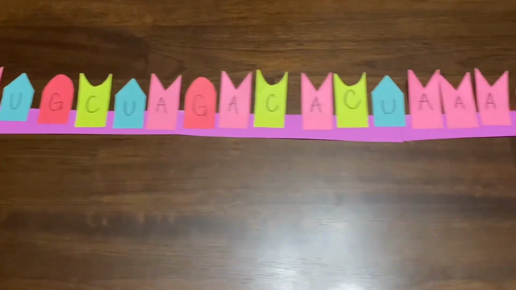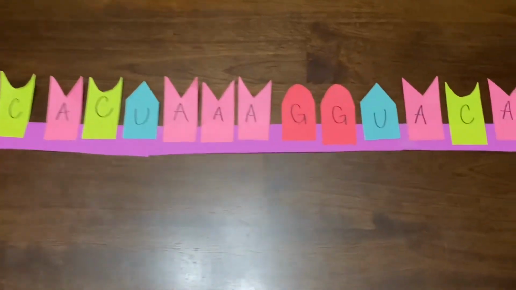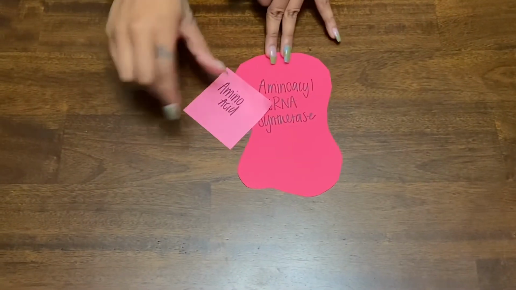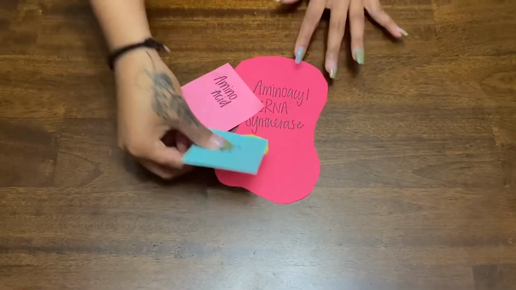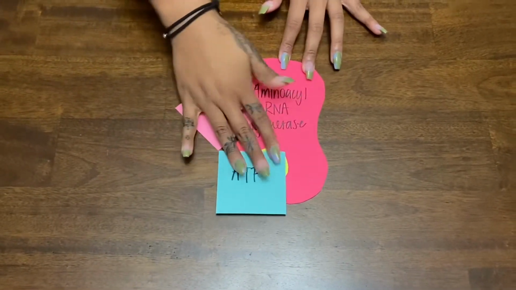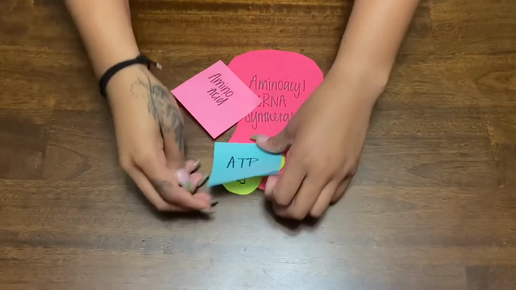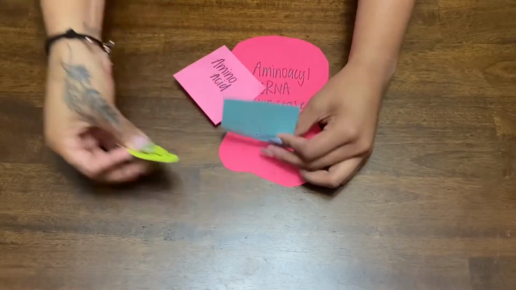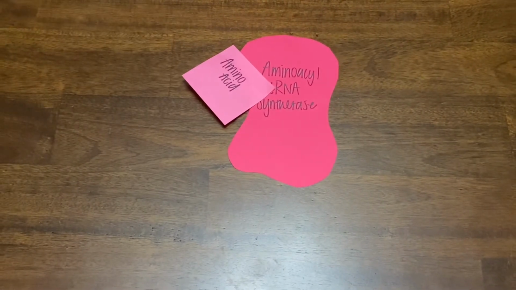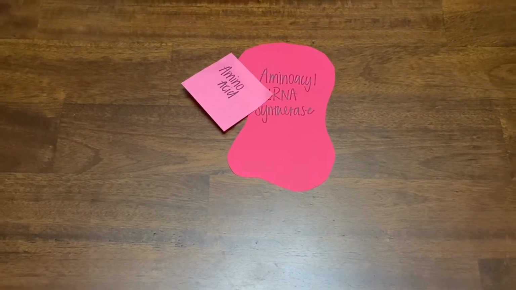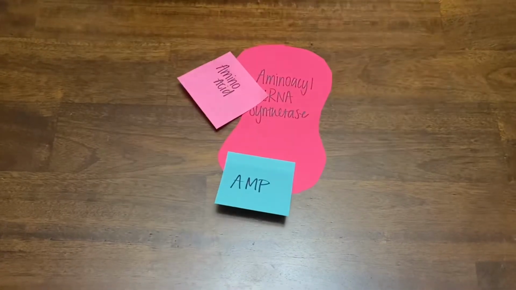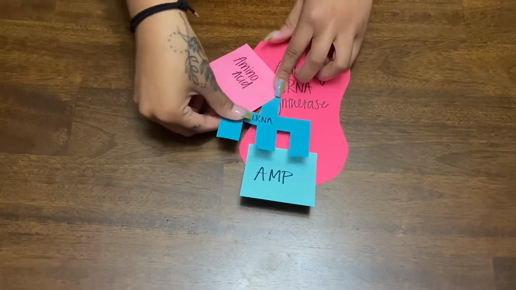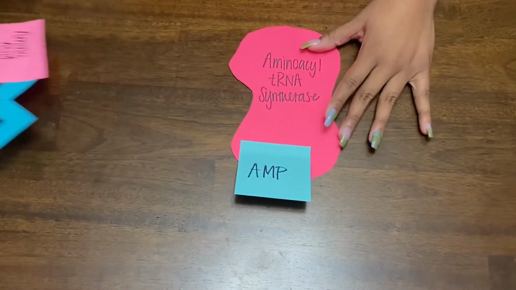Once we have a functional mRNA sequence, the mRNA travels outside the nucleus to the ribosome. While the mRNA is traveling outside the nucleus to prepare for translation, the amino acid and ATP bind to the active site of aminoacyl tRNA synthetase. ATP loses pyrophosphate that is hydrolyzed into 2 phosphates, leaving AMP. tRNA binds to the aminoacyl tRNA synthetase, and the active tRNA releases from the enzyme to the ribosome.